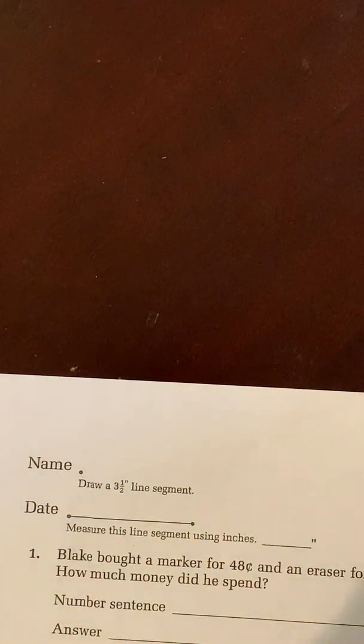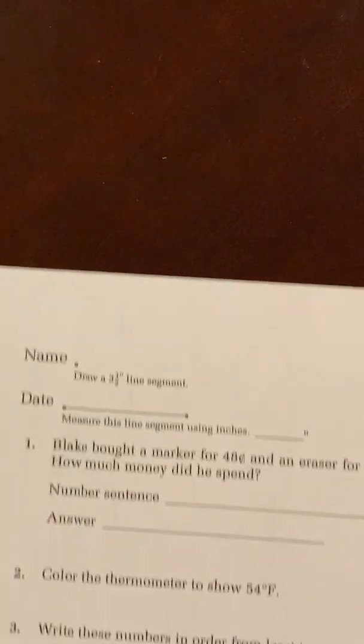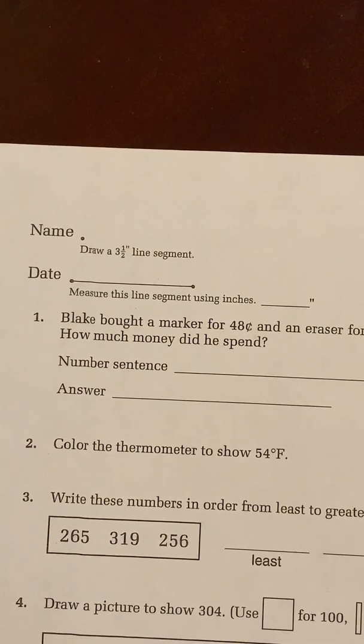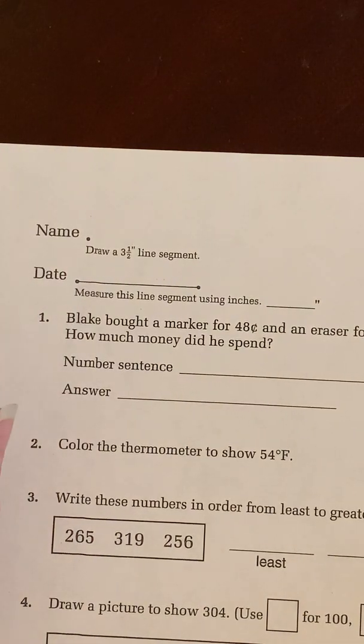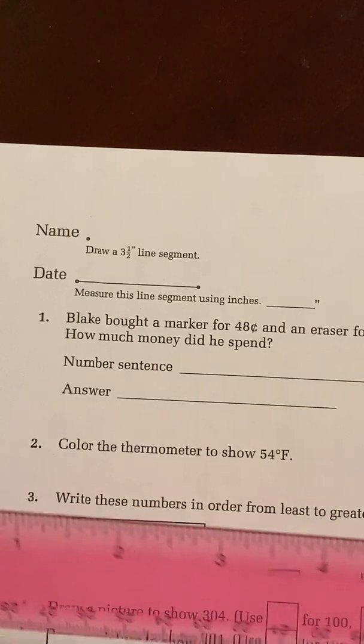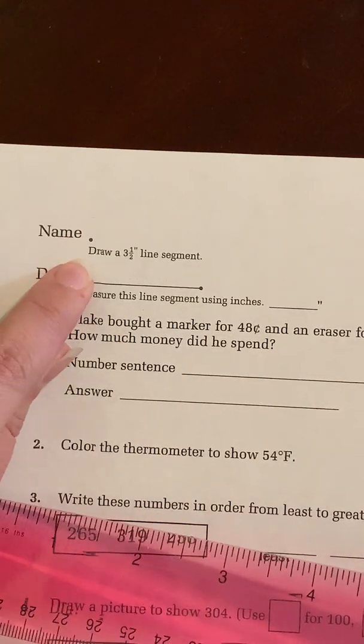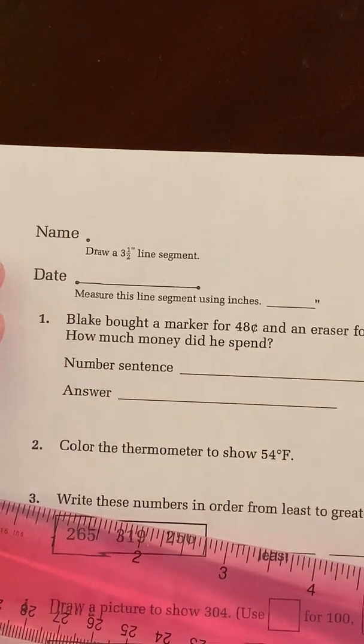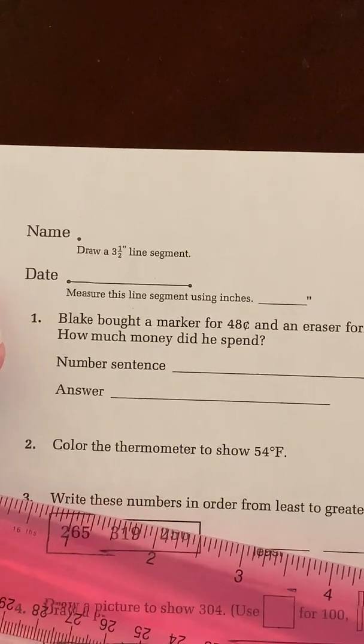Now find your practice page. You'll also need a ruler to draw your name and your date lines. Feel free to pause the video at any time if you need more time to catch up.